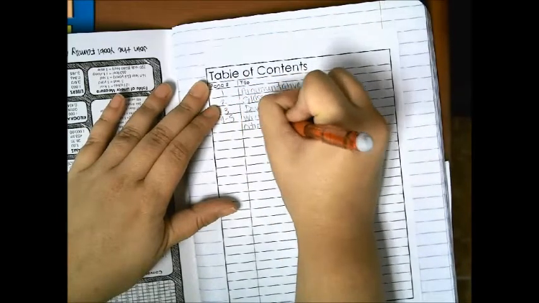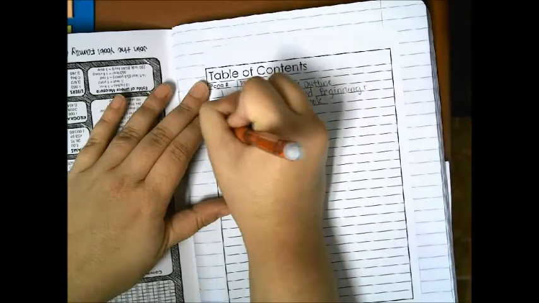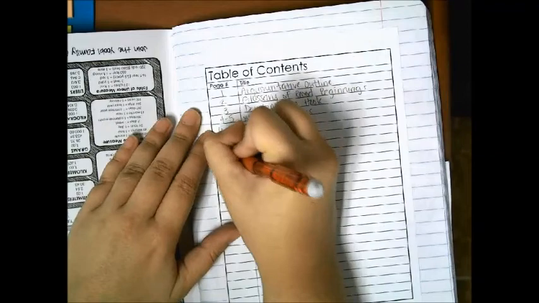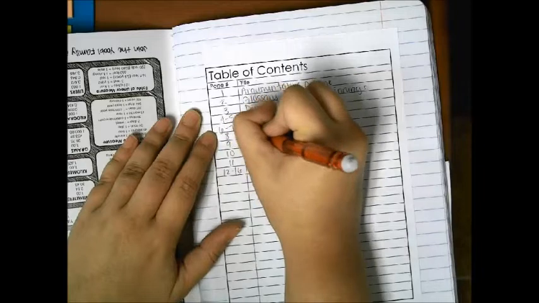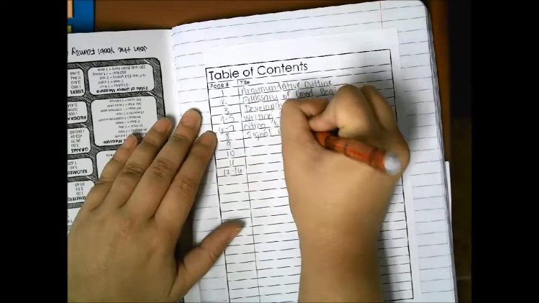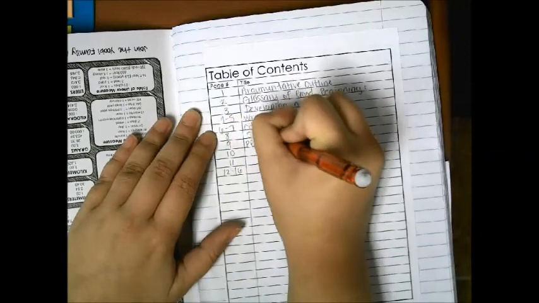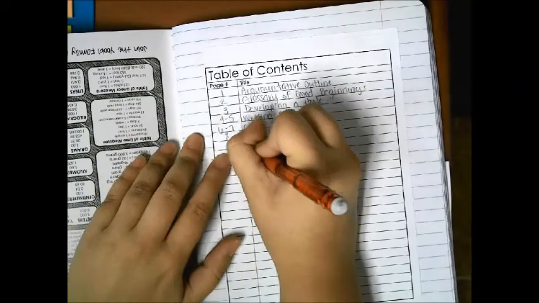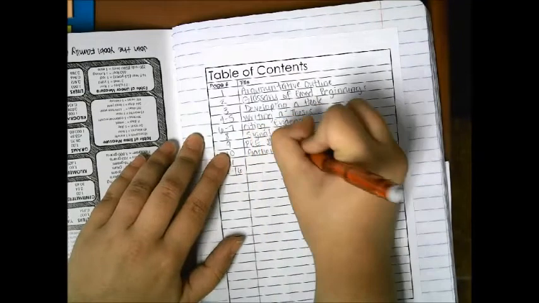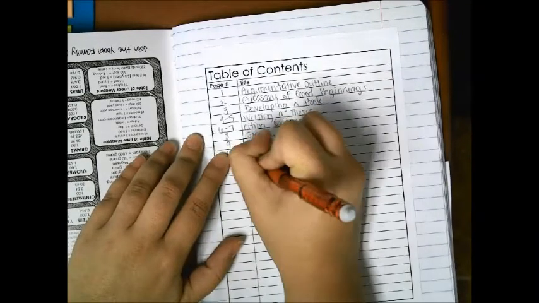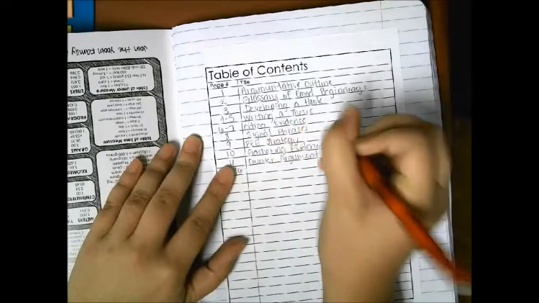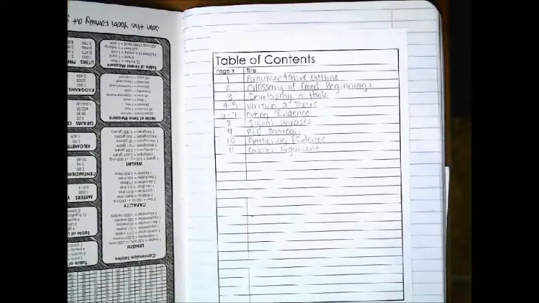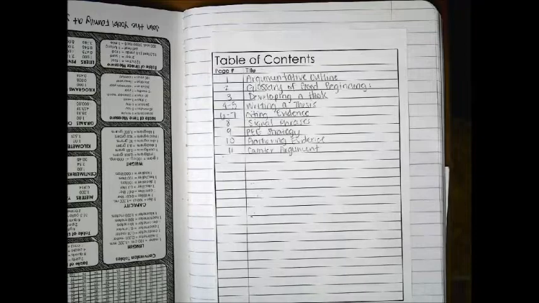Then you're going to be on page 6 and 7, citing evidence. On page 8, you should be writing signal phrases, or you could write instead including evidence. Then on page 9, you're writing PEE strategy. On page 10, gathering evidence. And on page 11, counter argument. Don't forget to go back and add your page numbers.